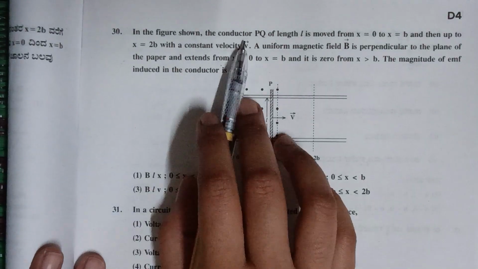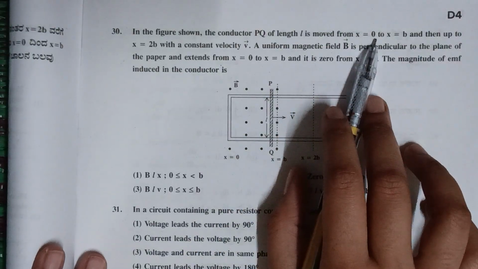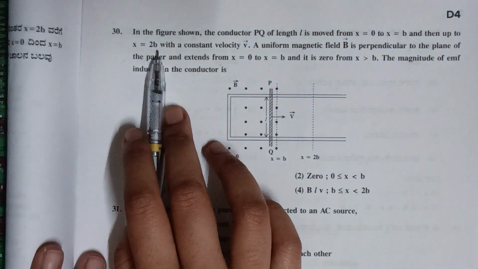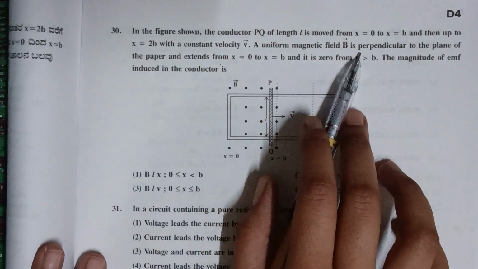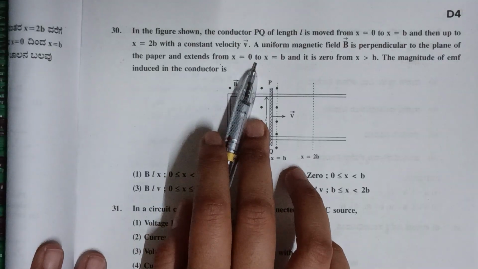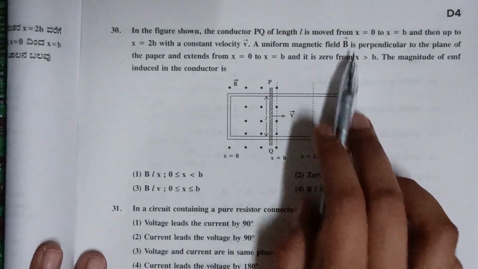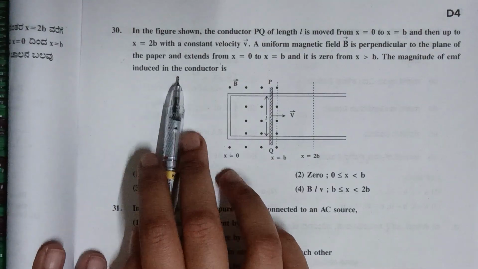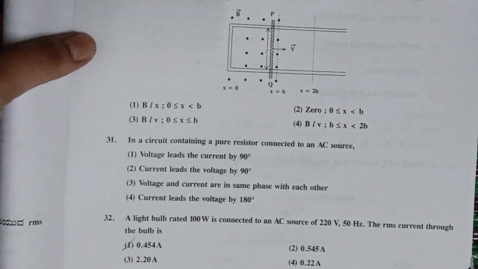In the figure shown, the conductor PQ of length L is moved from x equals 0 to x equals b and then up to x equals 2b with a constant velocity v. A uniform magnetic field B is perpendicular to the plane of the paper and extends from x equals 0 to x equals b, and it is 0 for x greater than b. The magnitude of EMF induced in the conductor is. Option 3 is the correct answer.